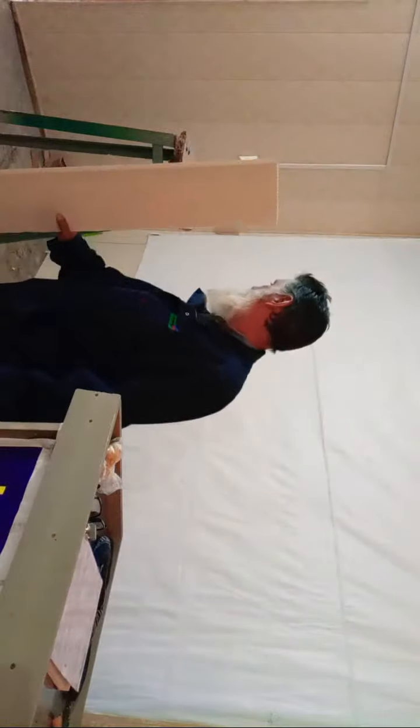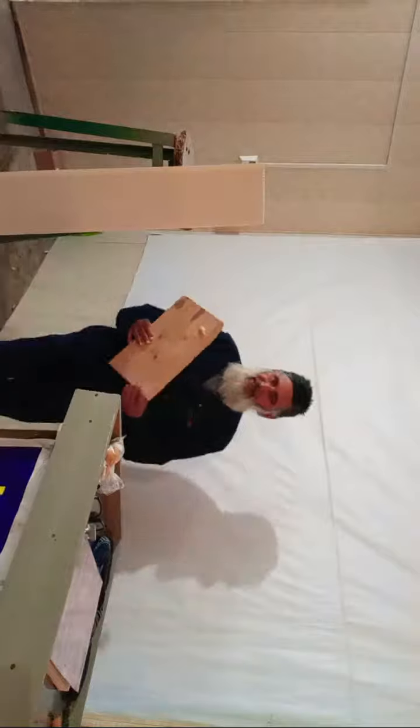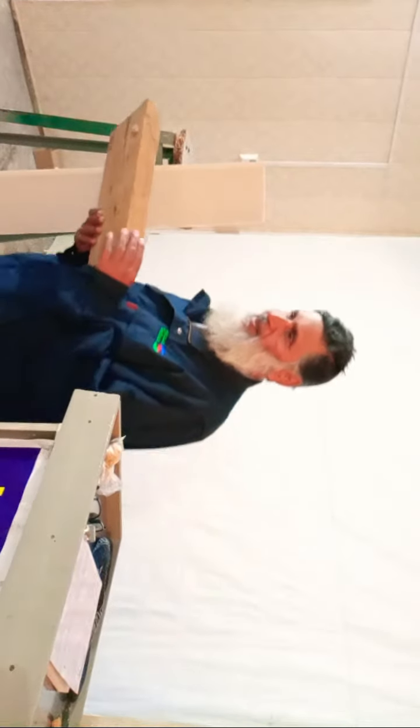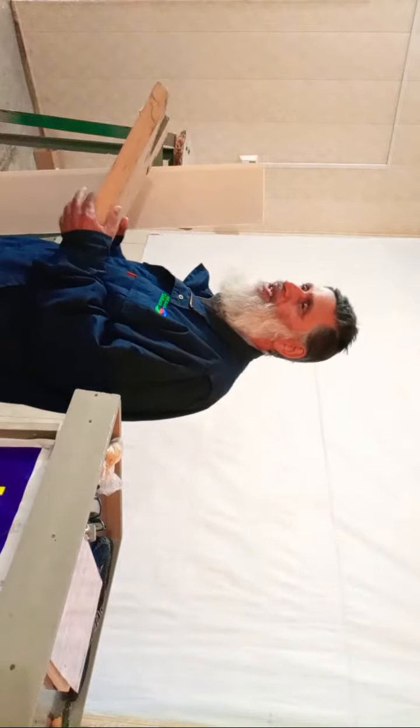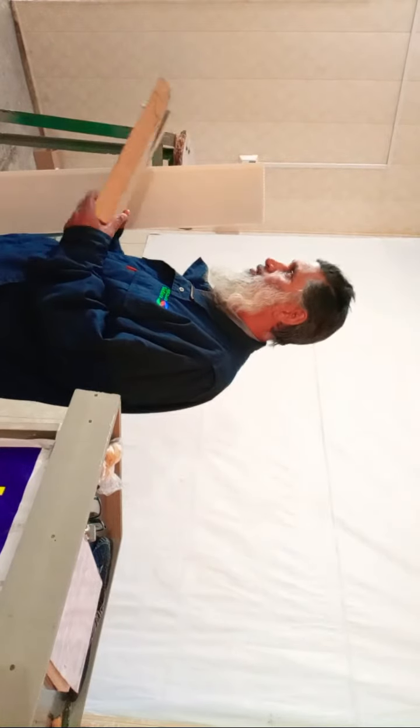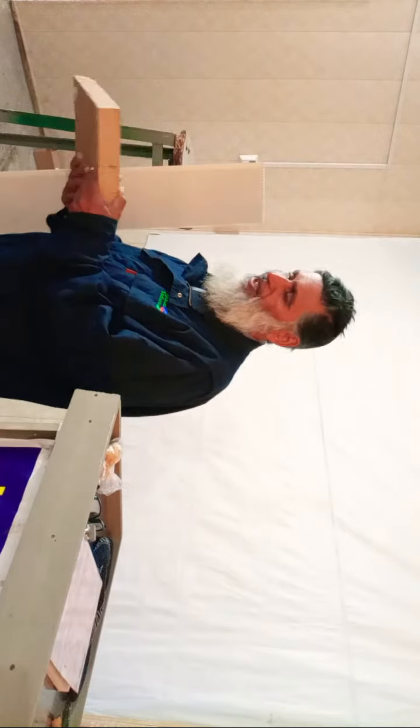See, I'm showing you. For example, this one is a plank, okay? The wooden plank, and this is the thickness of the plank. This is the standard scaffold plank thickness: 2 inch. 1.5 and 2 inch. Okay. This one is scaffolding thickness.